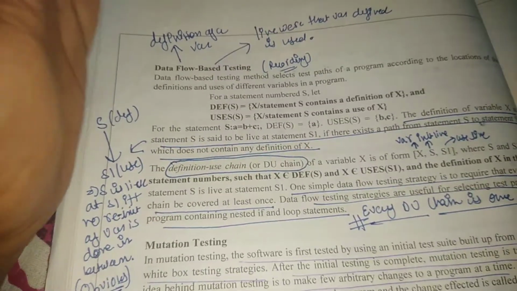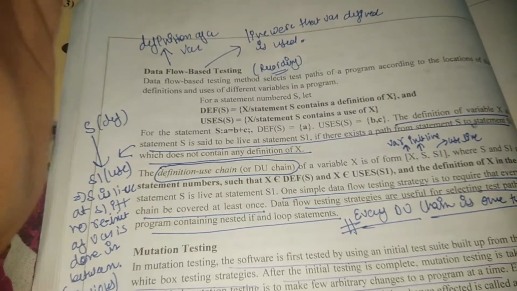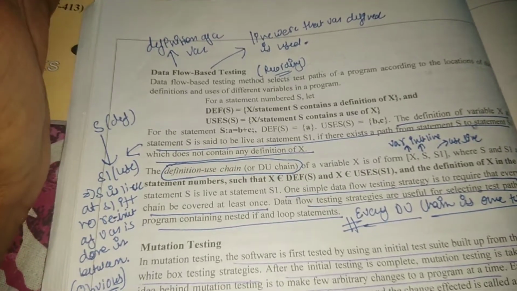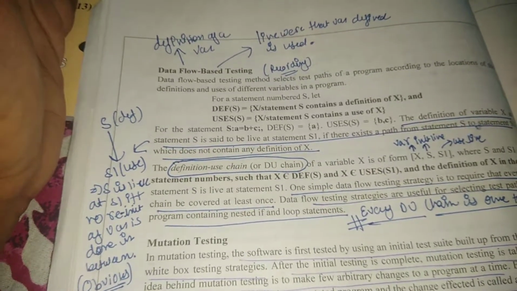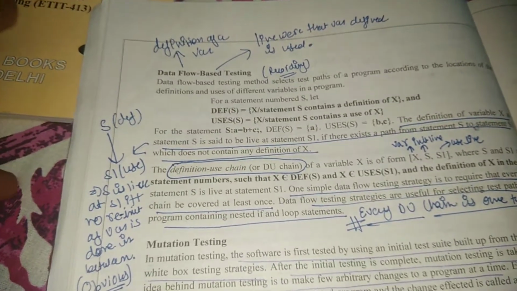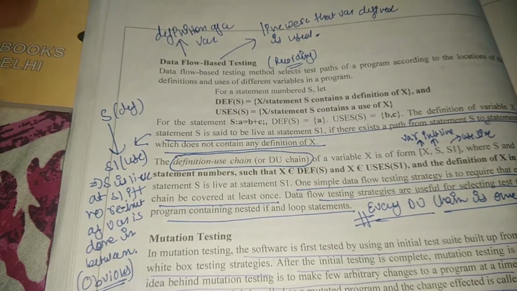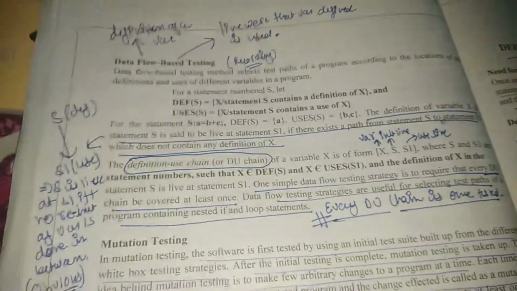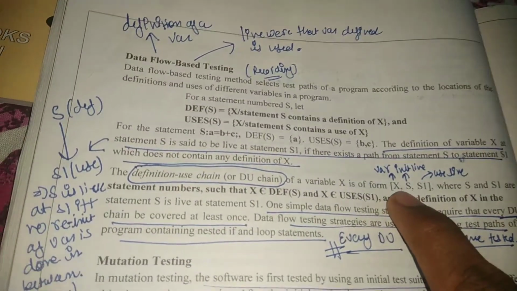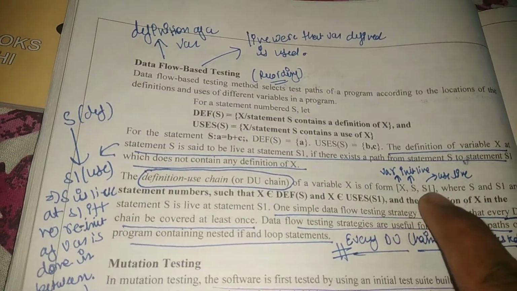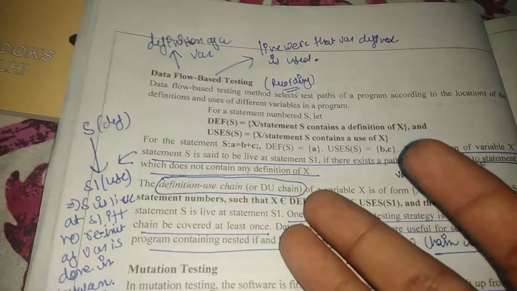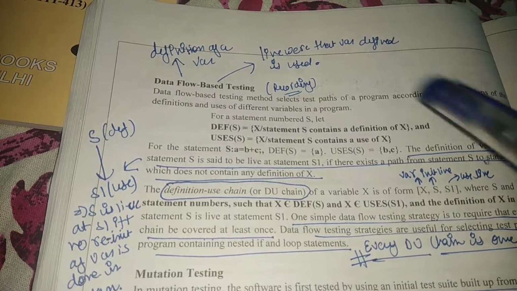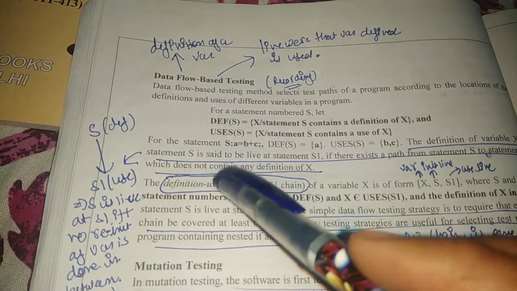So what a DU chain says is that if you create a chain from the point of initialization to the point where the variable is being used, and there is no reinitialization of the variable in between these two lines, then we call it a DU chain. For example, let S be line 1 and S1 be another line. Say S is the first line where initialization is done, and S1 is the 10th line where the use of that variable is done.